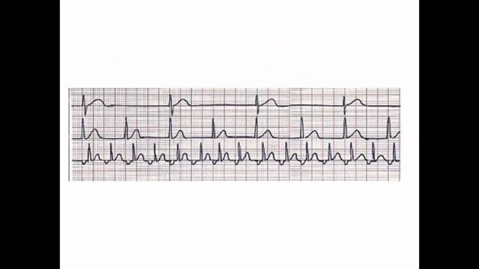How about this one? P waves, you see any P waves? No. But they're all the same and it's regular. And what's the heart rate? 40 beats per minute. So what do we call this one? Idioventricular rhythm. I mean, junctional. You just call it junctional. You're right. And what's the inherent rate of the AV node? 40 to 60, right? Everybody okay with that? That's junctional, no P wave. Junctional rhythm.